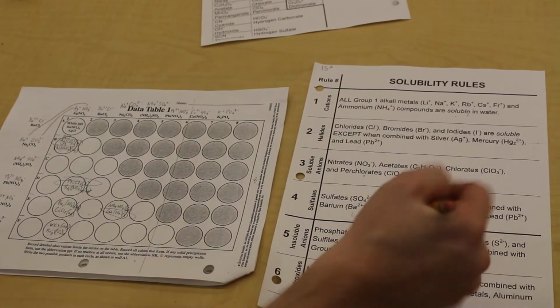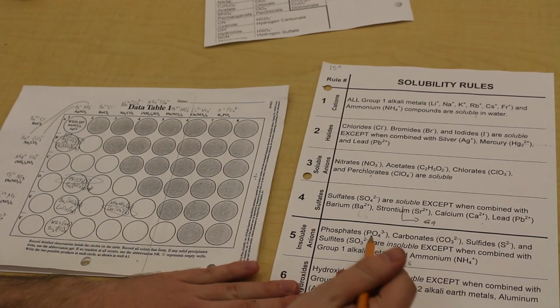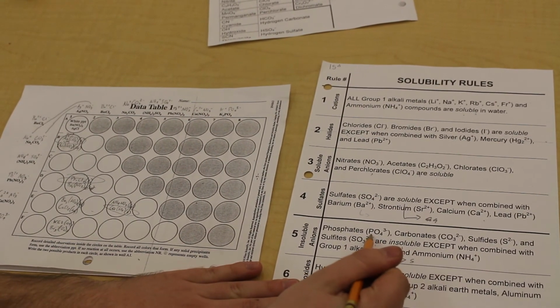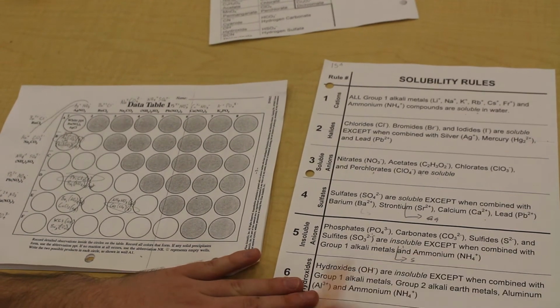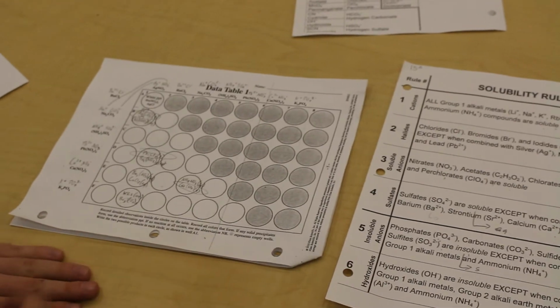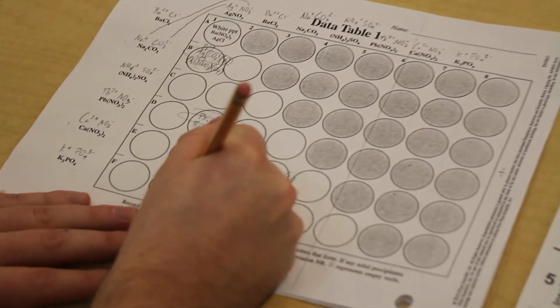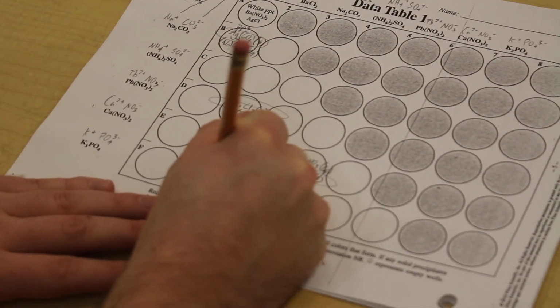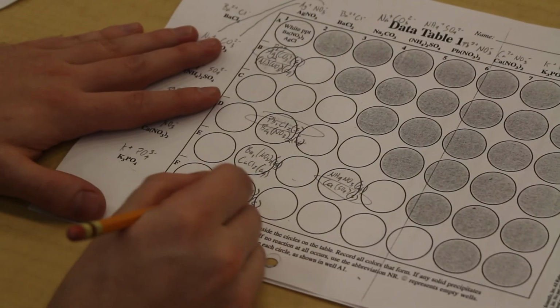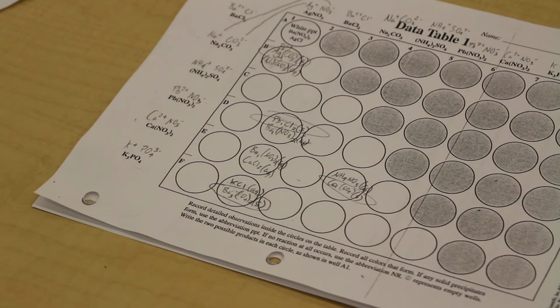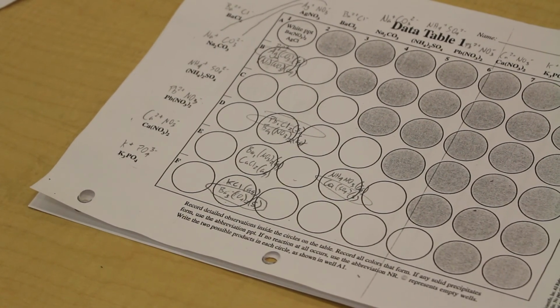BaPO4, I'm looking for Ba or PO4 in here. I find it on rule number 5. It says PO4 is insoluble. It gives some exceptions, but those don't apply to barium, to Ba. So I'm going to go ahead and write an S, solid, because it's insoluble. And I'm going to go ahead and circle it because solid means that it's a PPT, or a precipitate.